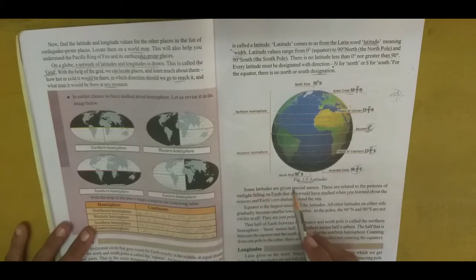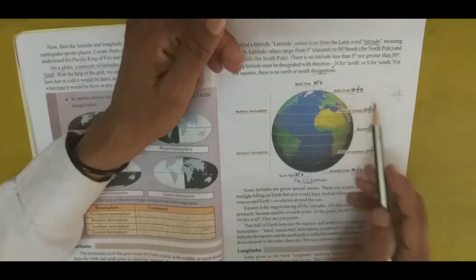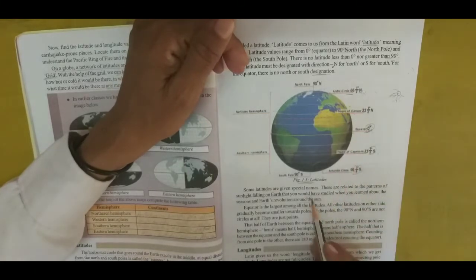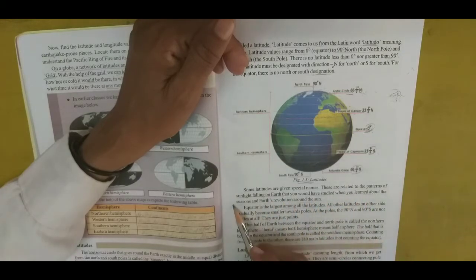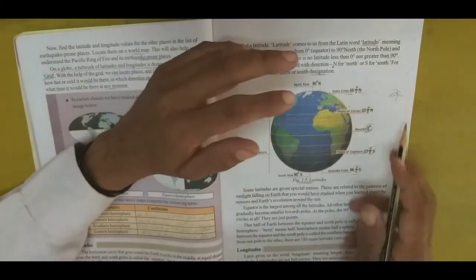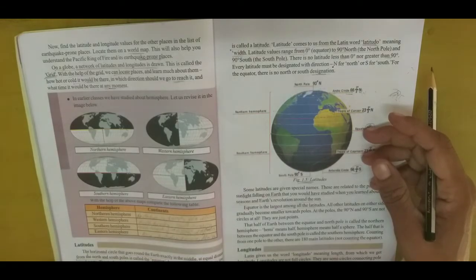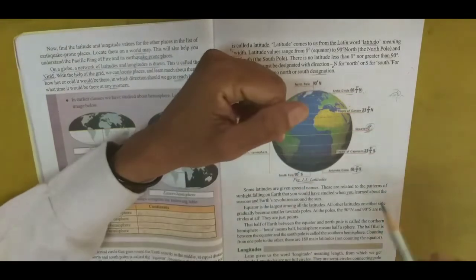Some latitudes are given special names, for example the Arctic, Antarctic, and Tropic of Cancer shown here. They are related to the patterns of sunlight falling on the earth, which you will have studied when you learned about the seasons and the earth revolving around the sun. When the earth rotates on its axis, we get days and nights. In the same way, we get seasons.